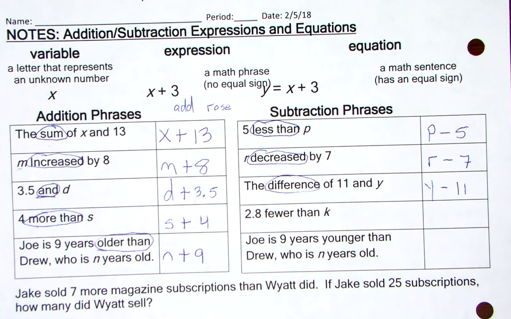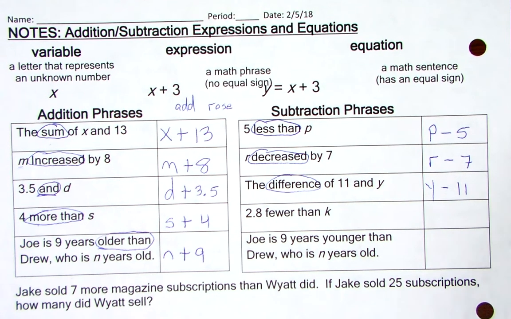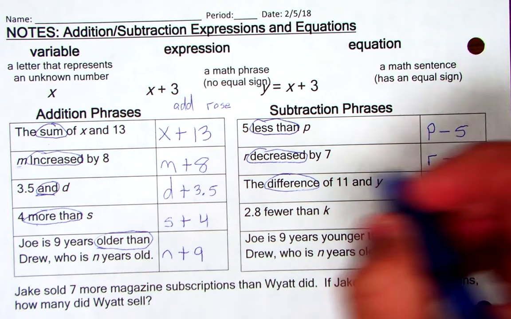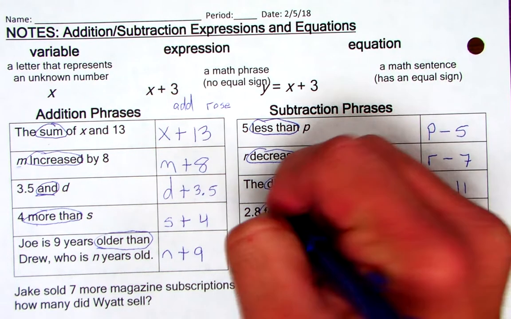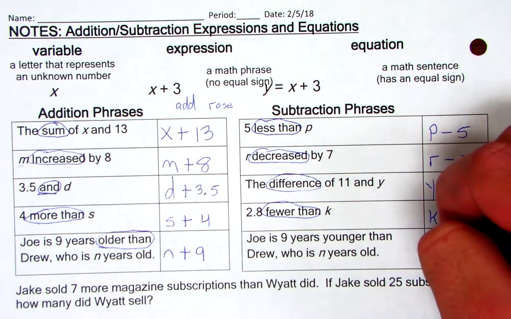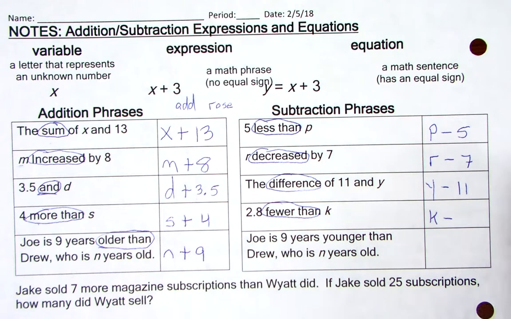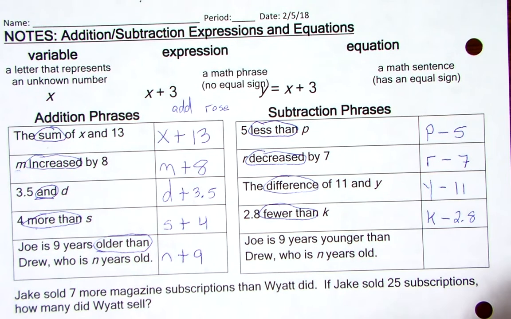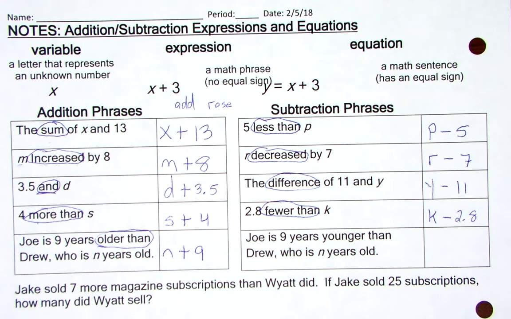2.8 fewer than k. Variable is k. Fewer than means to take away. We have to take away 2.8 from it. Joe is 9 years younger than Drew, who is n years old.